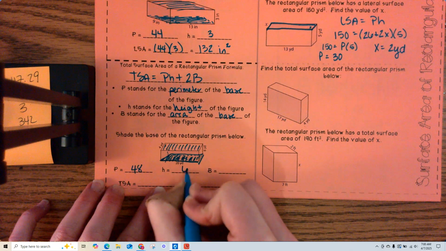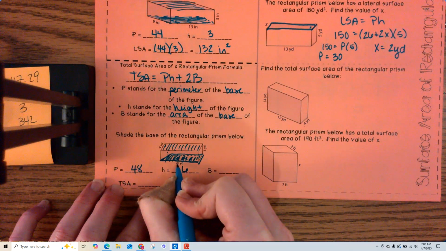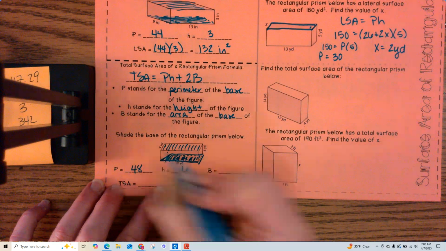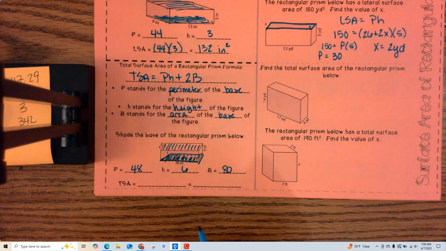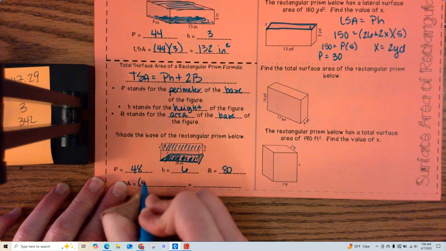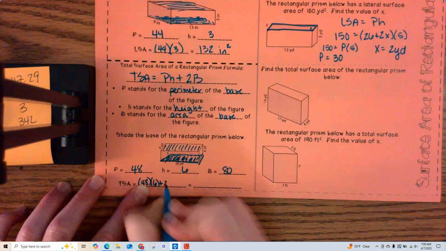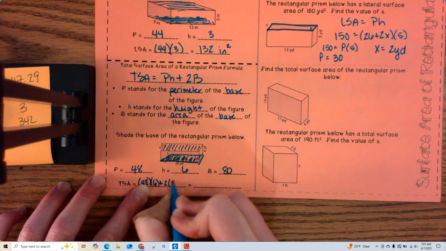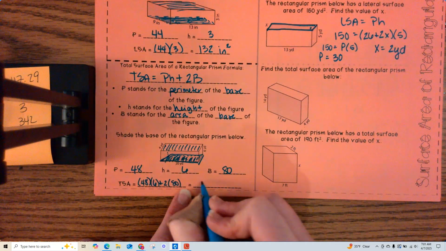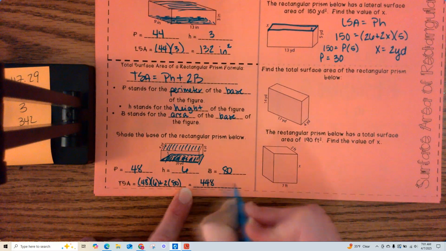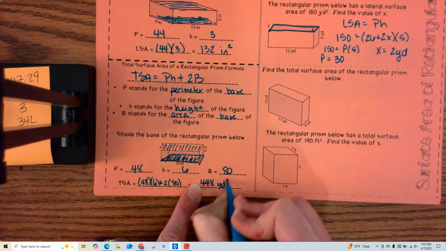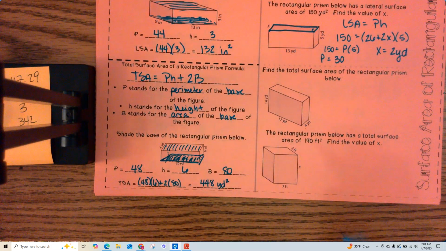Height is 6. Area of the base, length times width. So 20 times 4 is 80. So if we plug everything into our formula, perimeter times height plus 2 times the area of the base, type it straight in your calculator just like that, and you're going to get 448 yards squared.